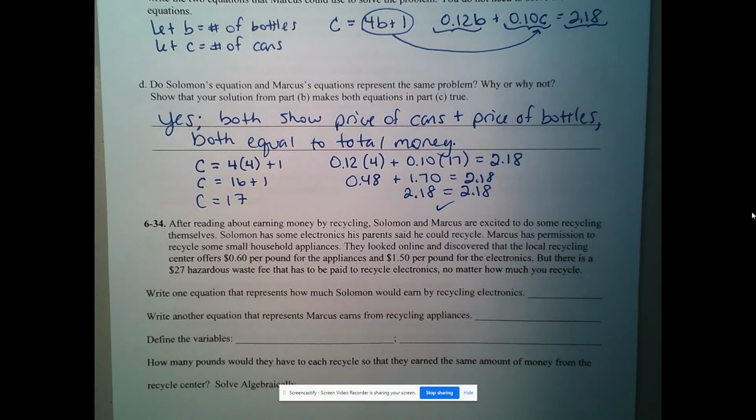All right. So 6-34, after reading about earning money by recycling, Solomon and Marcus are excited to do some recycling themselves. Solomon has some electronics his parents said he could recycle. Marcus has permission to recycle some small household appliances.